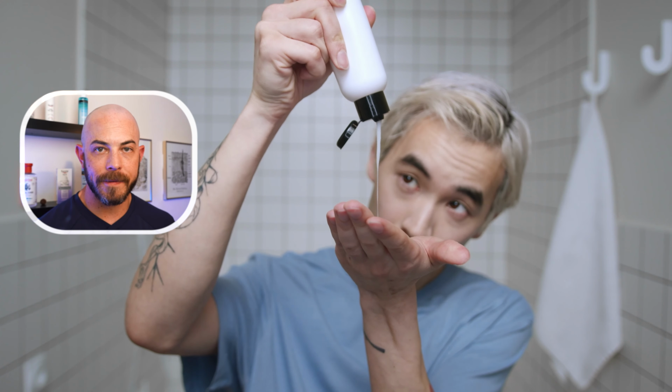If you're going to be applying these to the skin, I recommend using it as a face or body wash and letting it sit on the skin for 5 to 10 minutes before you rinse it off in order to get the best chance at success.